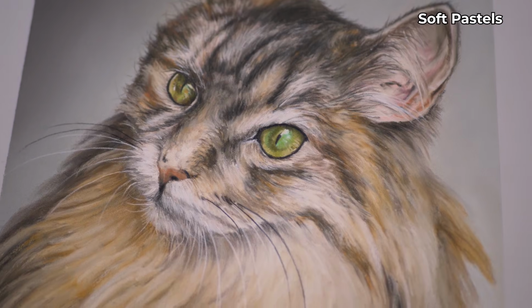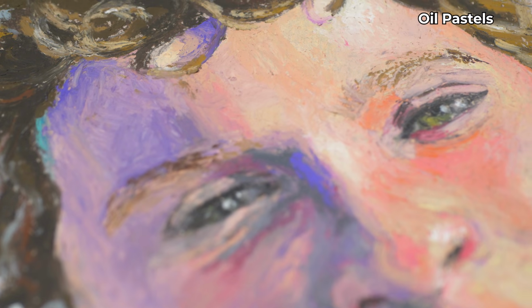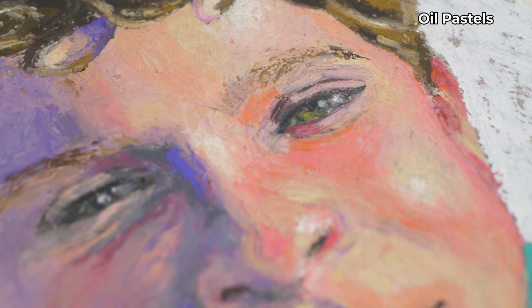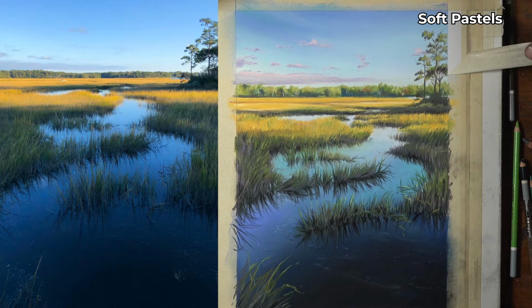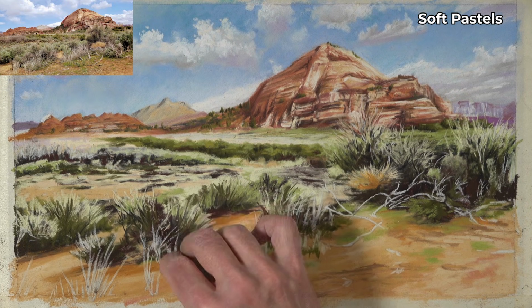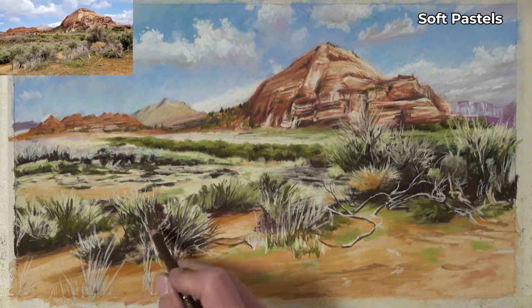Both soft pastels and oil pastels are obviously capable of producing amazing results, which can look like a painting. But it's important to note that even though both of these materials are called pastels, they're typically not used in combination with one another. This, of course, goes back to the fact that their binders are so extremely different, making them completely different mediums.